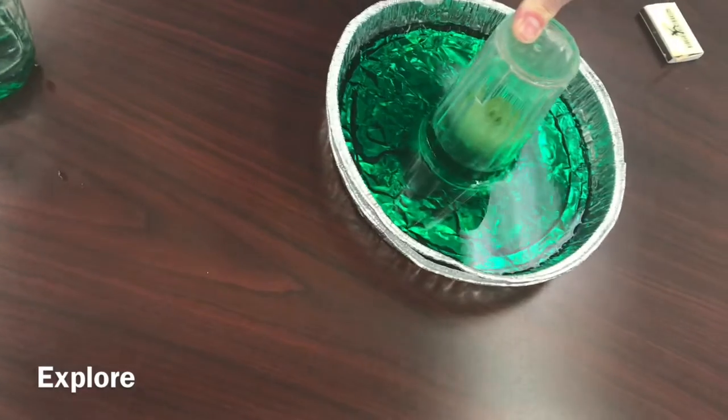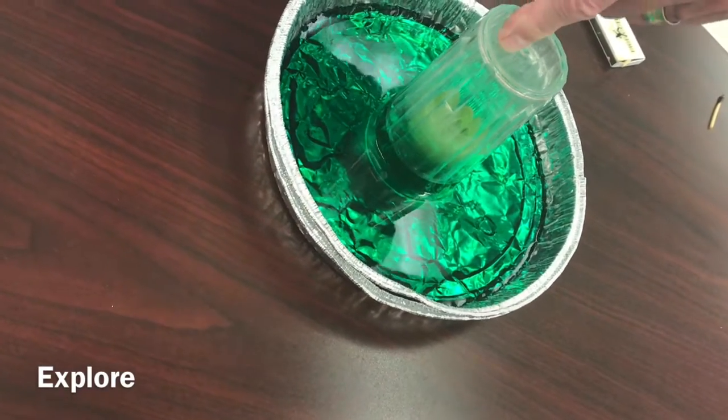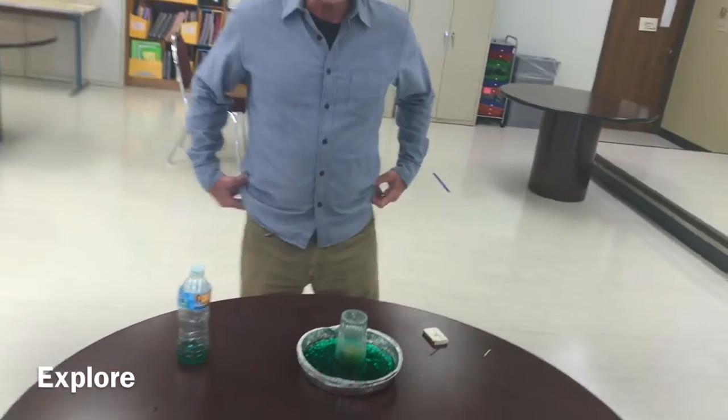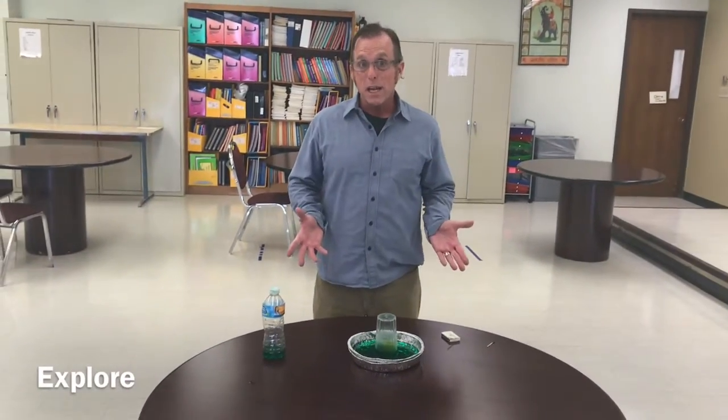And the question we want to explore is, why is that happening? So in today's lesson, what I would like you to look at are the different states of matter, and also to discover how volumes change, whether it's a liquid, a gas, or a solid.